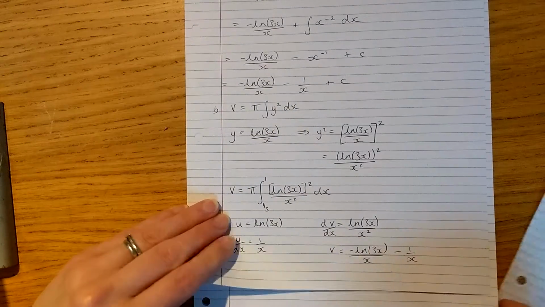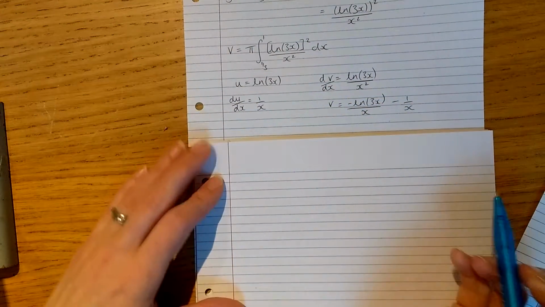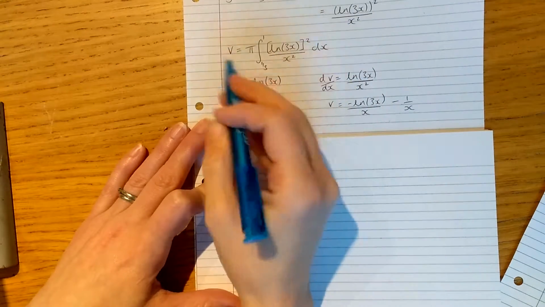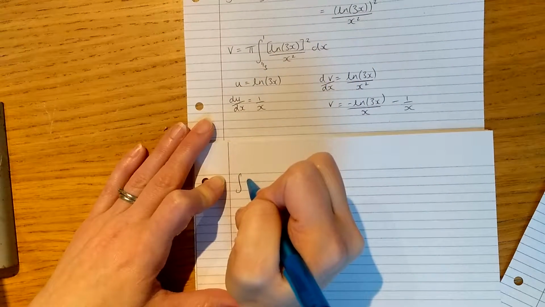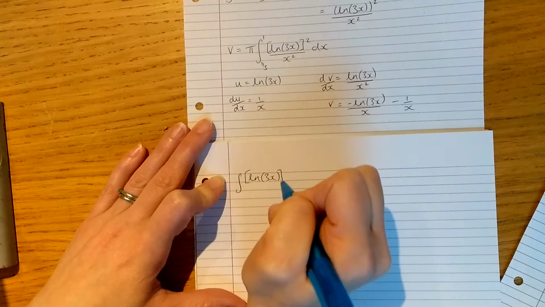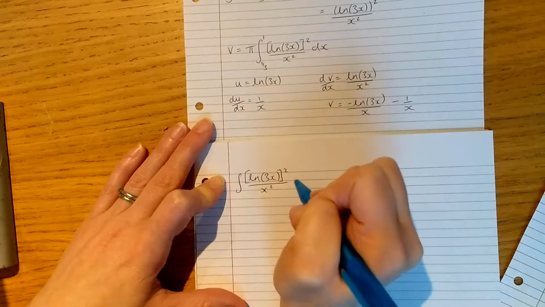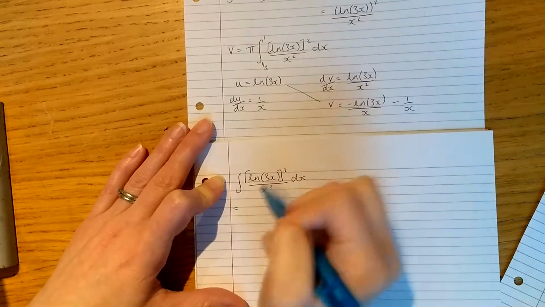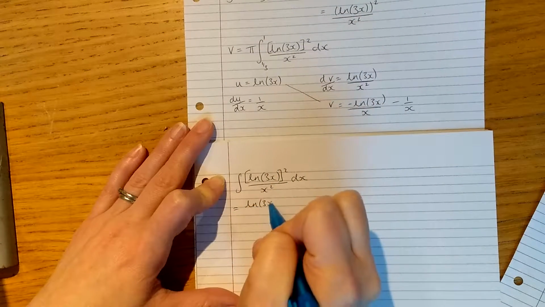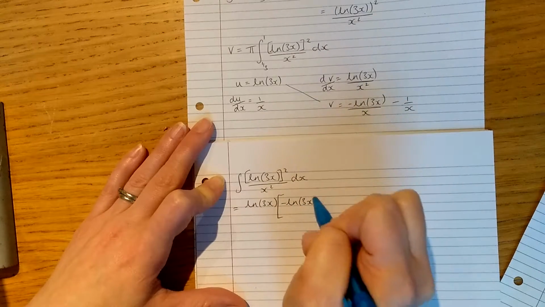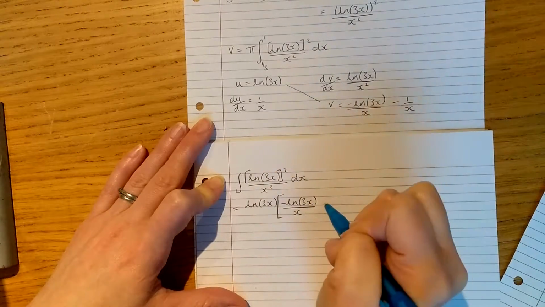Okay, so now let's do the integration by parts formula again. I'm just not going to worry about the volume and the limits for now. I'm just going to do the integral of ln of 3x all squared over x squared with respect to x. So I've got that times that. Don't be sloppy with your brackets.